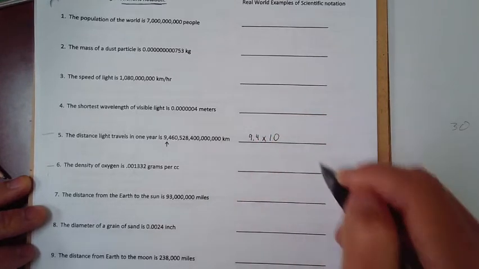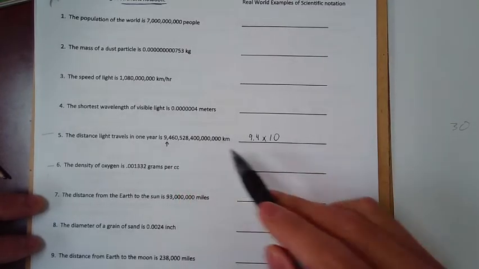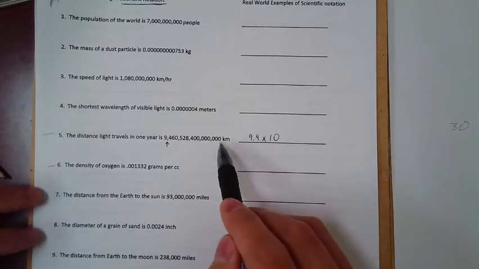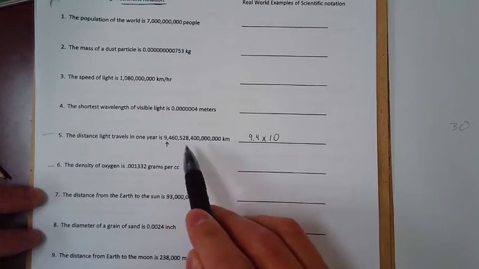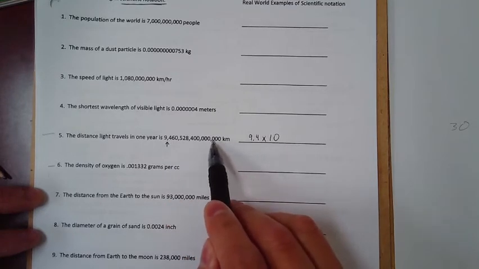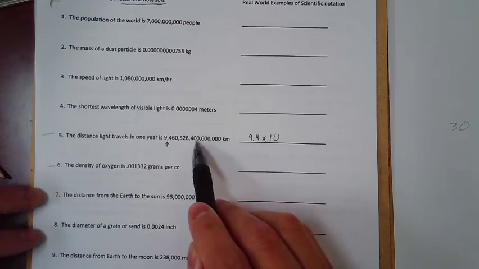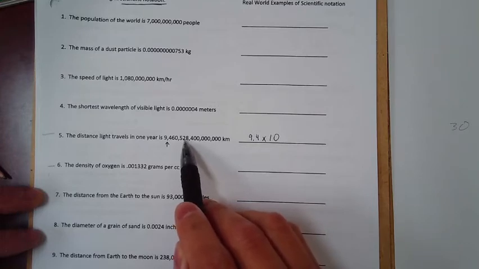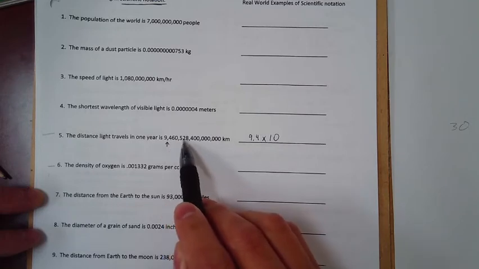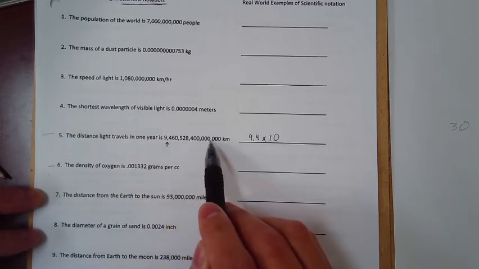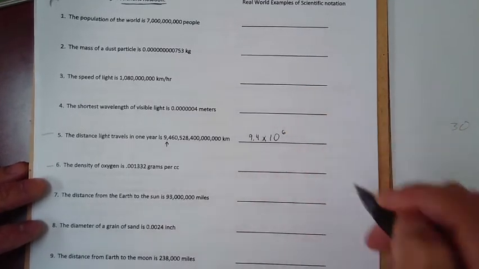So 9.4 times 10. Now I need this exponent. It's going to be positive because this number is bigger than 1. So it starts at the end here, and I want to move it between the 9 and the 4. I move it past these 3 zeros, these 3 zeros, so that's 6. These 3 numbers, so that's 9, that's 12, that's 15. So counting by 3s, 3, 6, 9, 12, 15. I had to move it past 15 numbers. So 9.4 times 10 to the 15th.